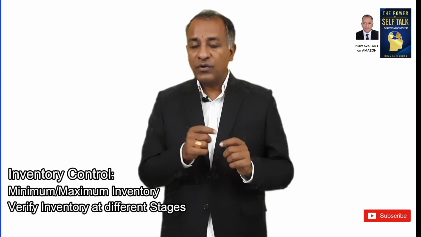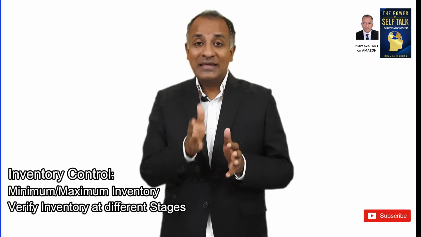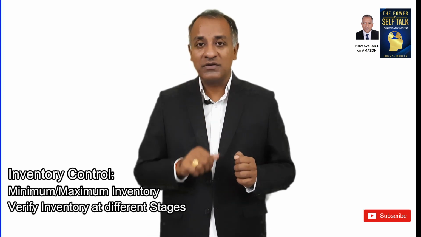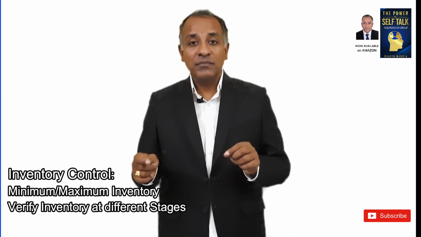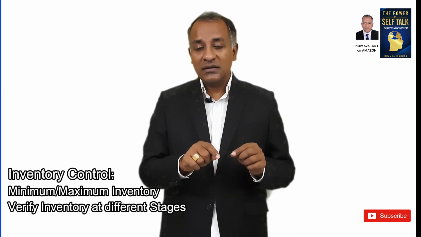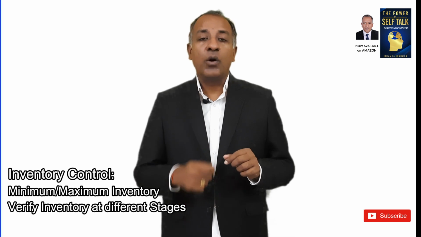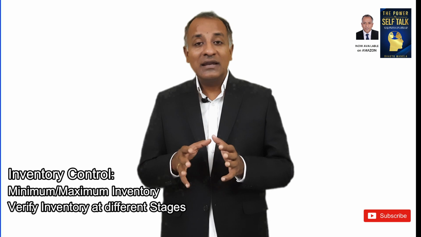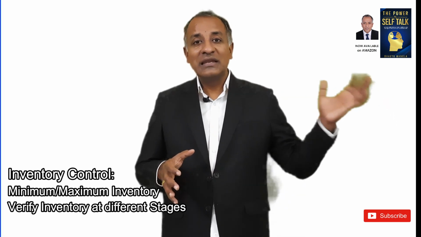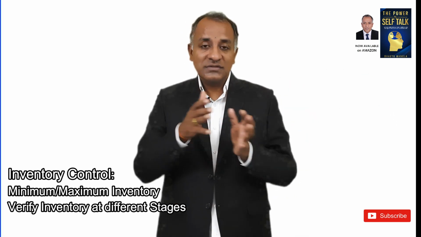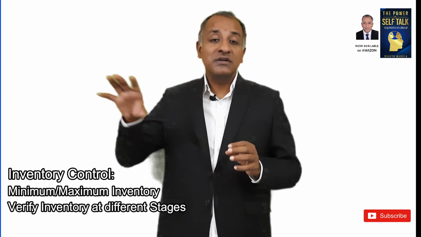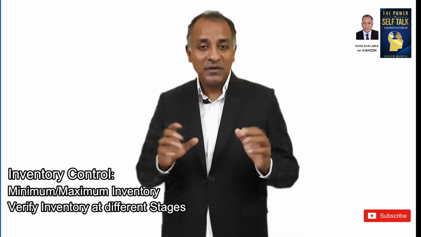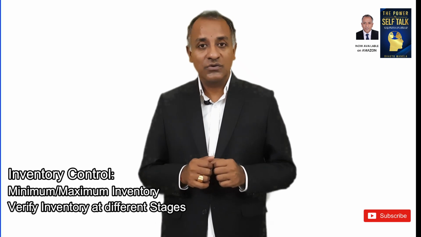The next important point is with respect to inventory control. It's very important for the production planning process to make sure that they have certain minimum and maximum inventory levels, so that when they get an order from the customer, they know how much material is available with them and how much more material they need. Based on the inventory control, they can decide how much material they need from the supplier, how much material is in transit, how much is in the warehouse, or how much may be at the customer end, and the production planning can be done effectively based on that inventory control process.